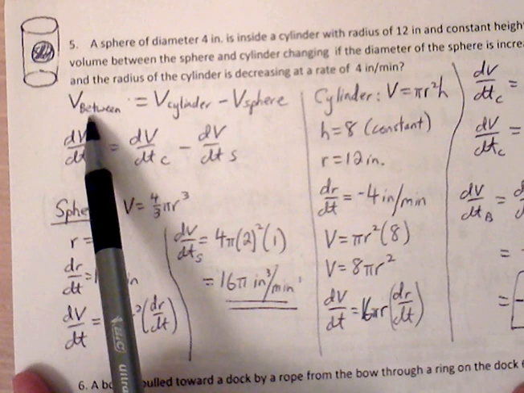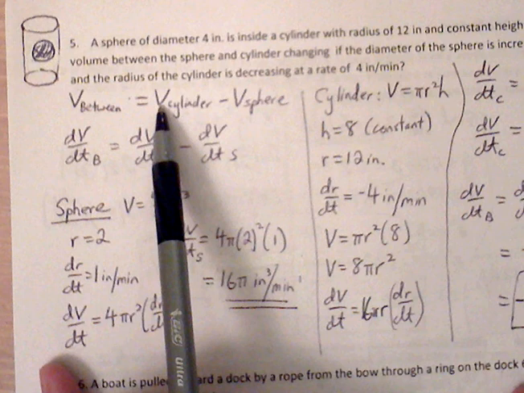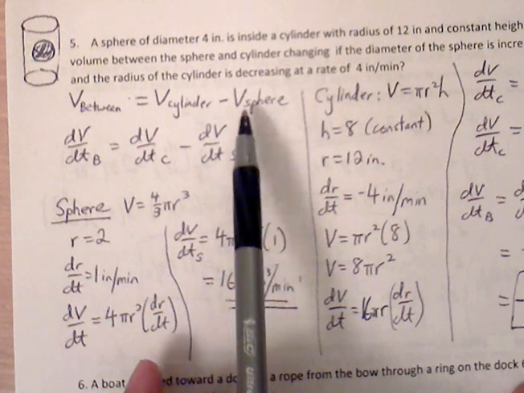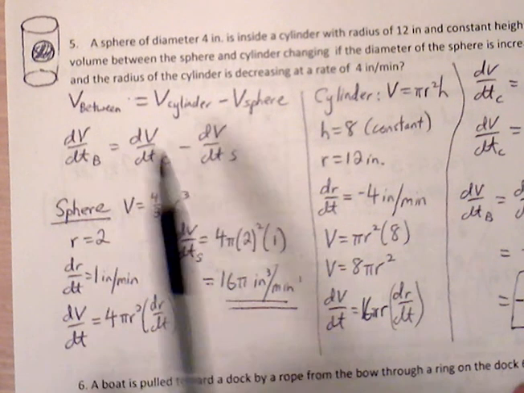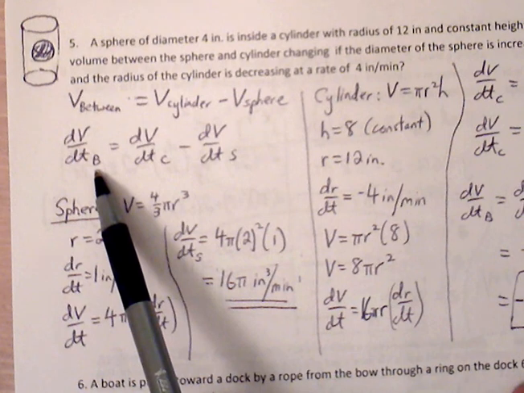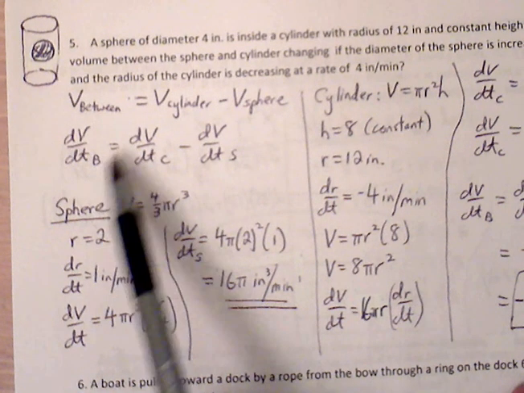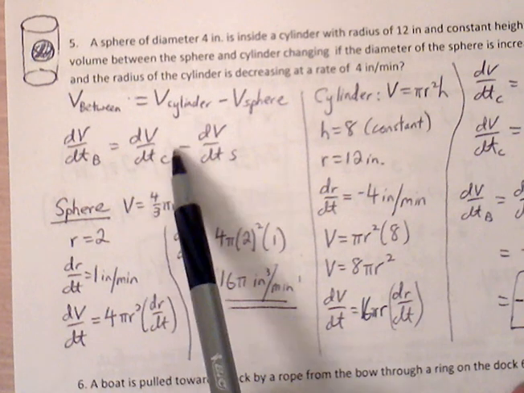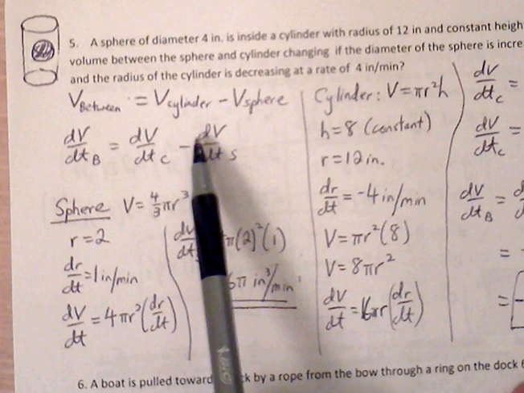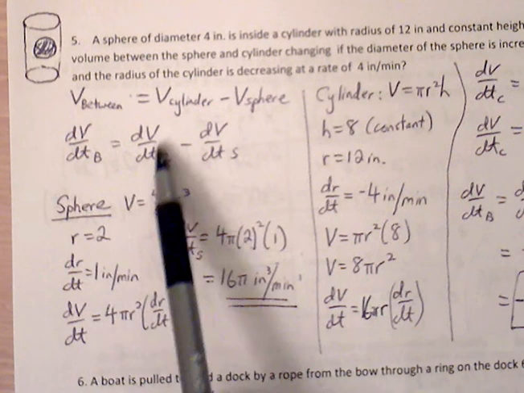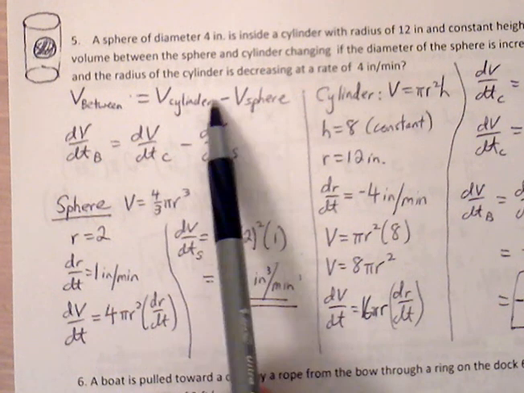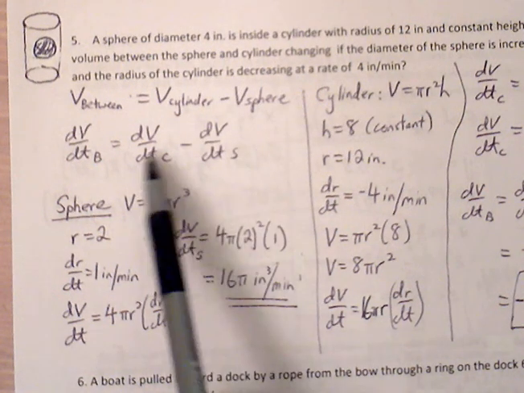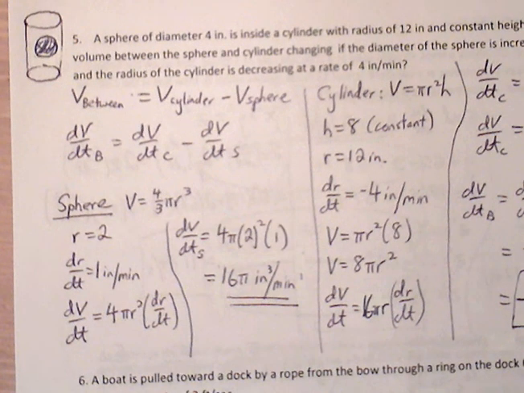The volume that's between the cylinder and the sphere is simply the volume of the cylinder minus the volume of the sphere. So if this is our starting formula, we can simply find the derivative of each V. So dV/dt of the volume in between is equal to the rate of change of the cylinder minus the rate of change of the volume of the sphere. So this is what we're trying to get after. If we can find the rate of change of the volume of the cylinder, and the rate of change of the volume of the sphere, then we can simply subtract those two to find the rate of change of what sits between those two figures.